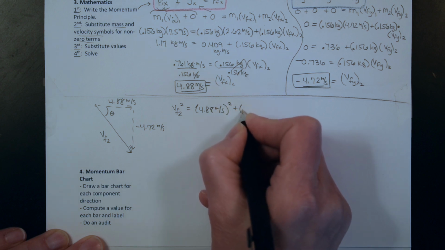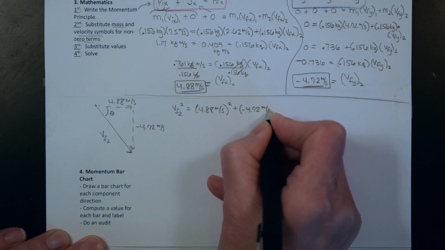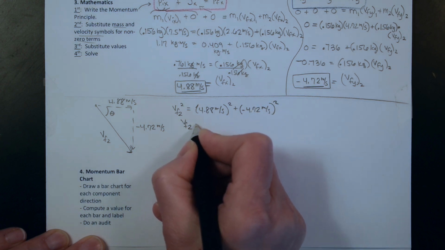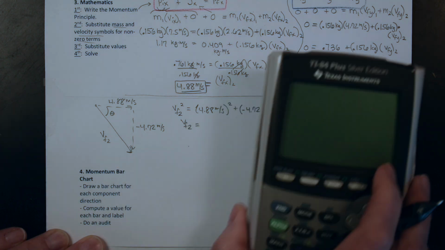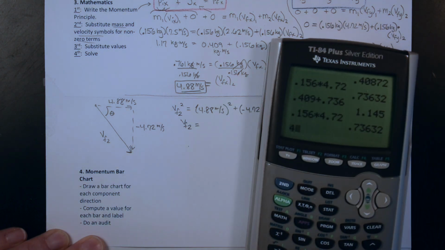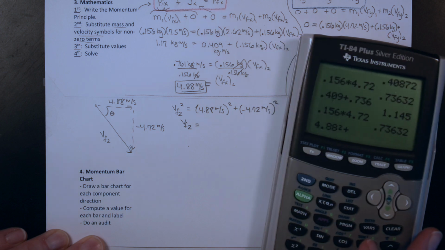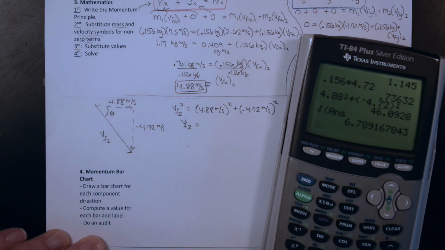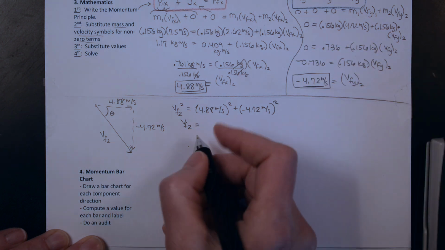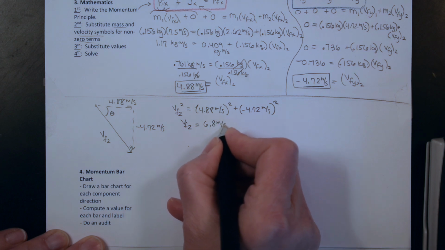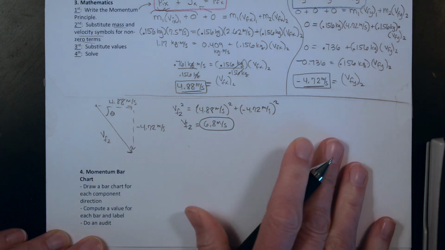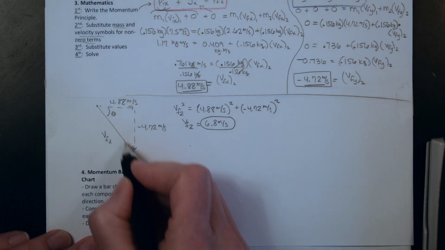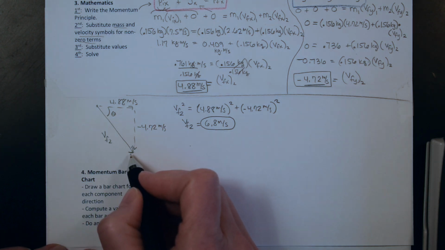So putting in each leg of the triangle, we find that the final velocity is the square root of 4.88 squared plus negative 4.72 squared, which is 6.8 meters per second. So that is the magnitude of this vector, but it also has a direction.